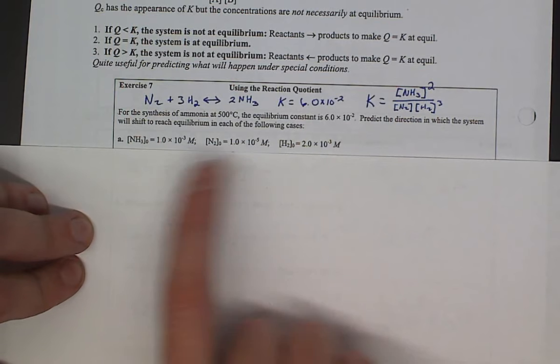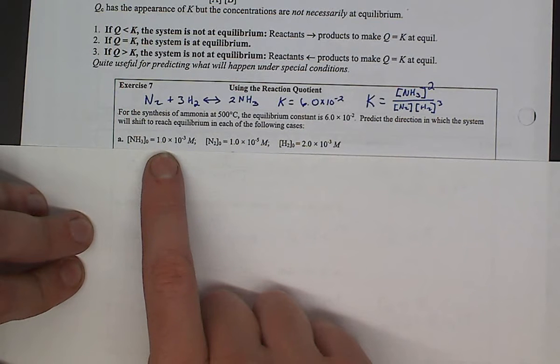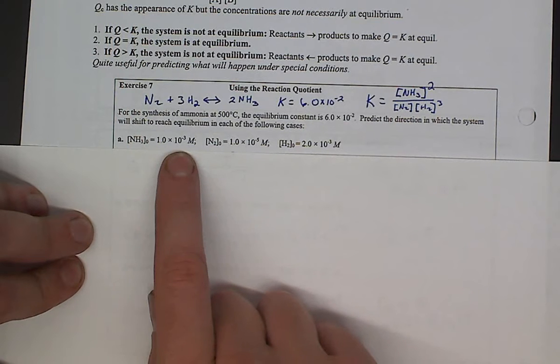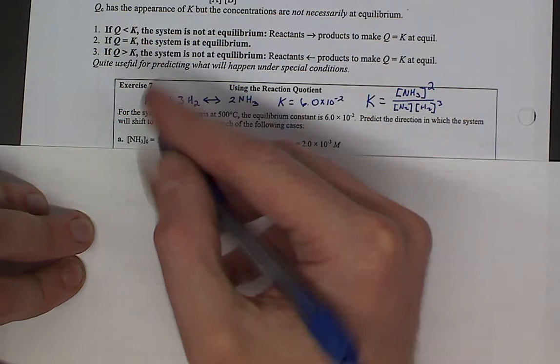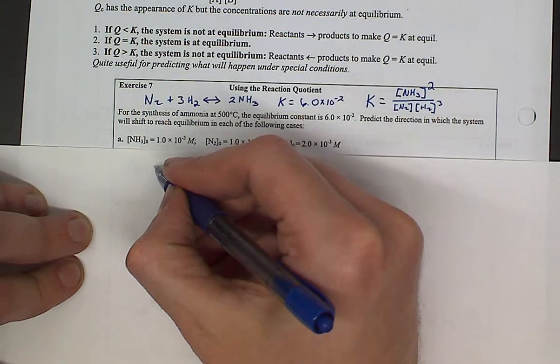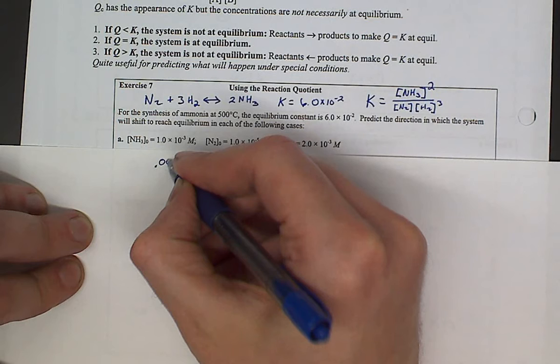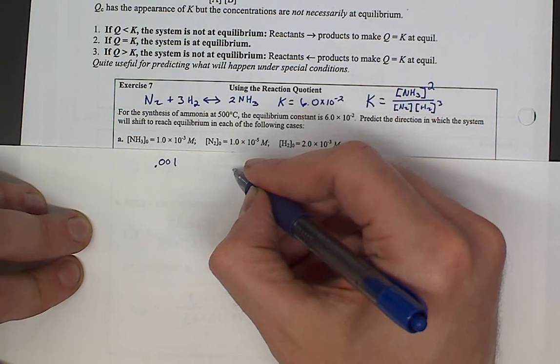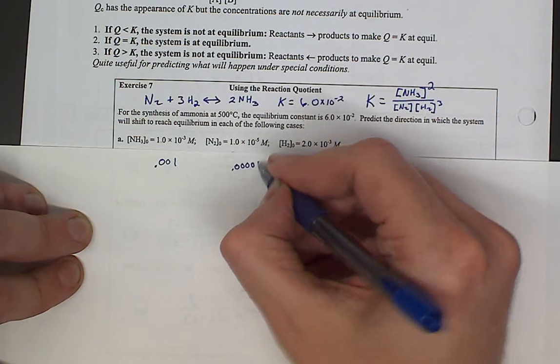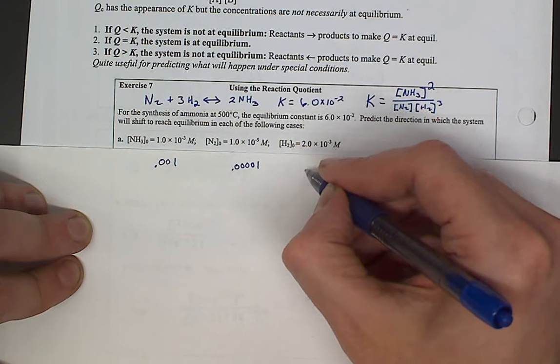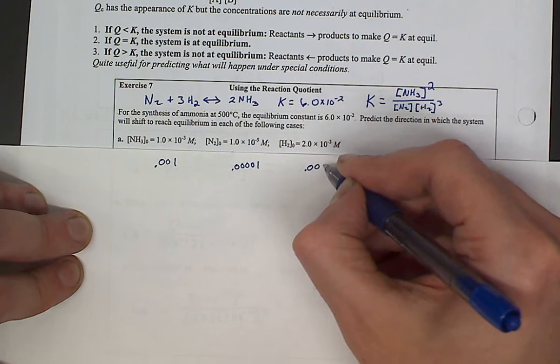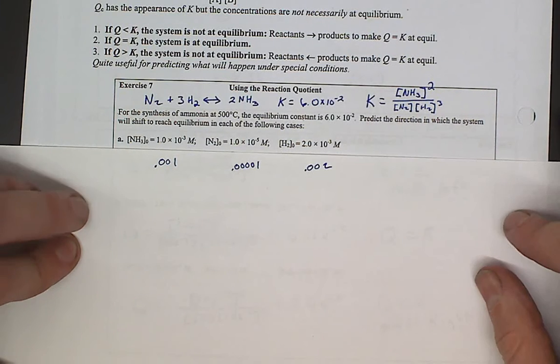All these are very small concentrations, 0.1 times 10 to the third. Sometimes I like to take this and actually change it into the decimal form because it can be easier to see. 1, 2, 3, 4, and 1, and then this one would be 0.002. Okay, so these are all really small concentrations.